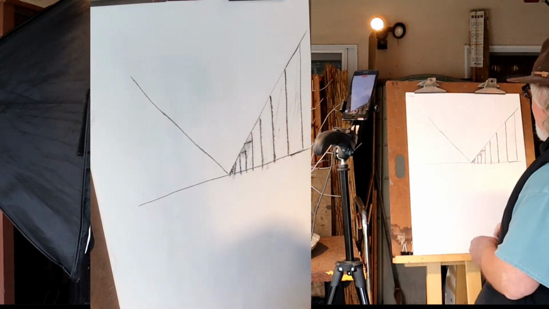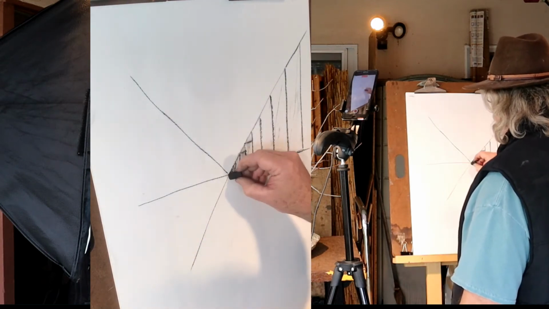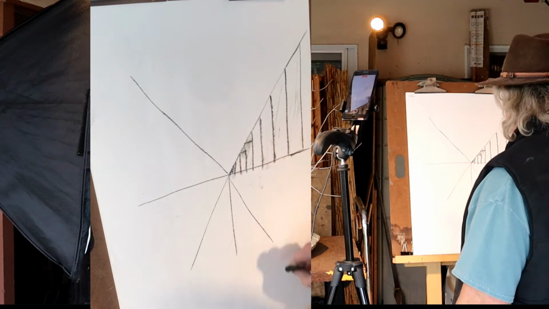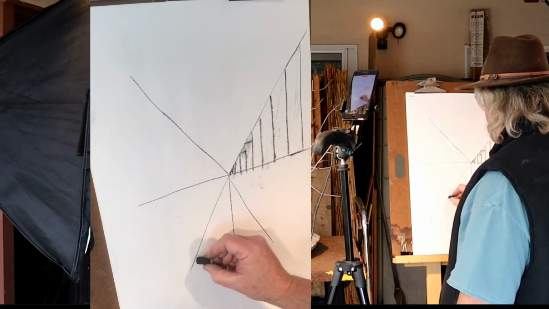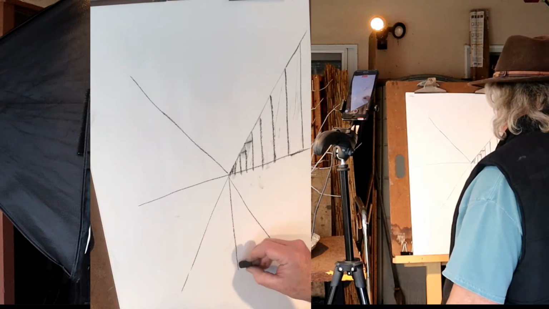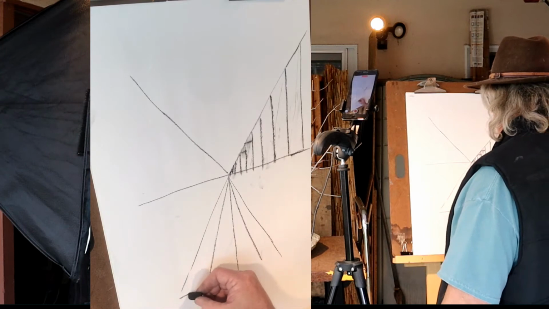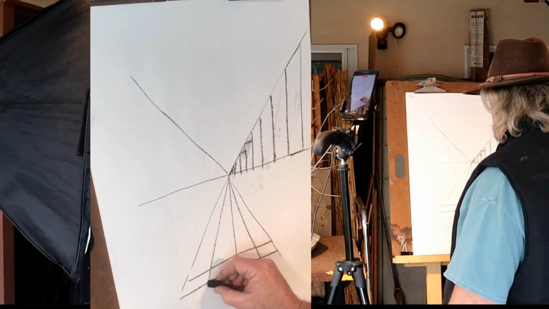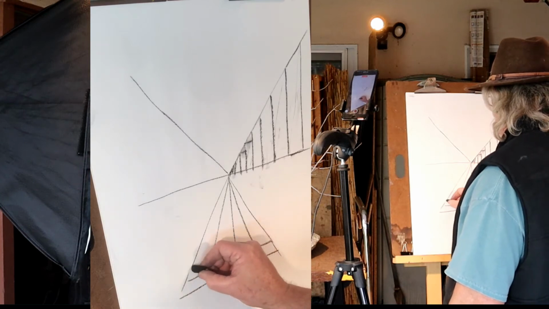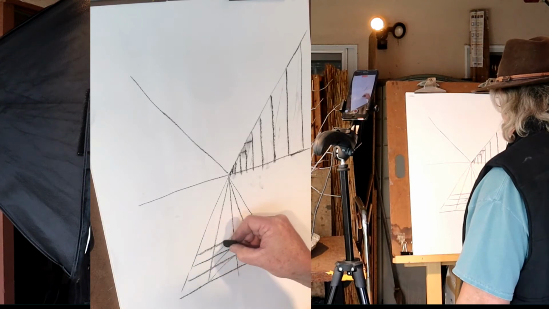Okay? Now I could do the same at the bottom here. So say I have a road that's coming out from here, or say it's bricks or whatever. I can draw a line here and then draw a line here. Now if I repeat this angle, it creates a line here. Create that angle, creates a line here.